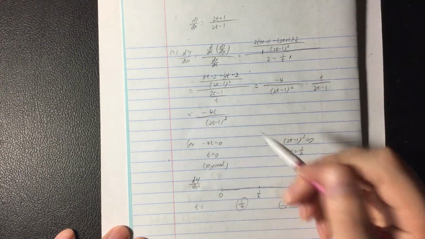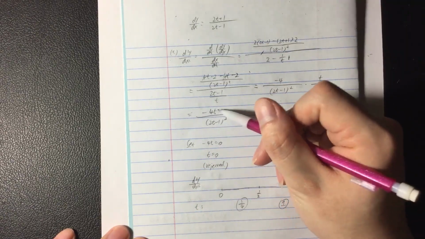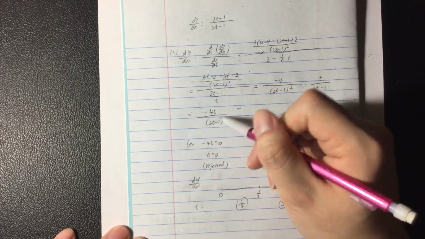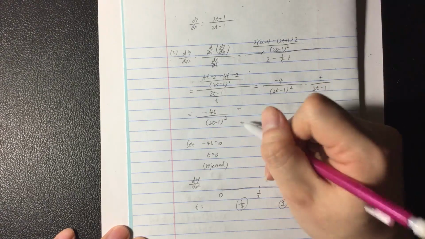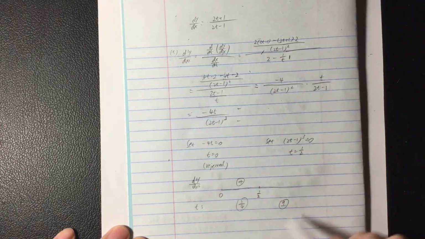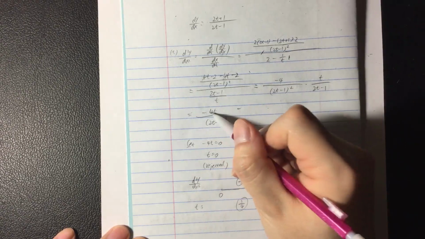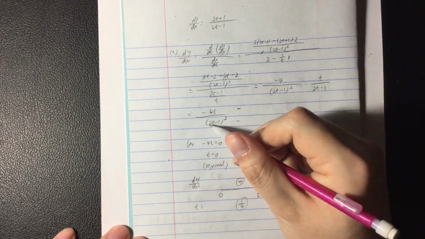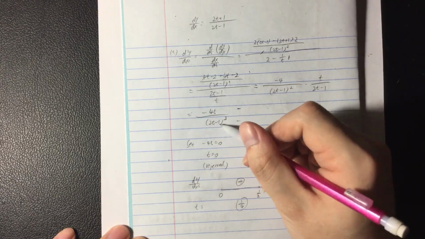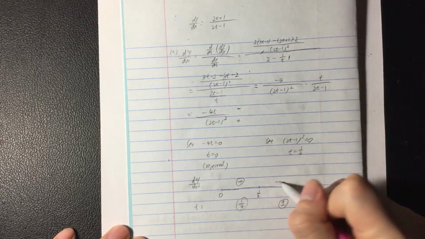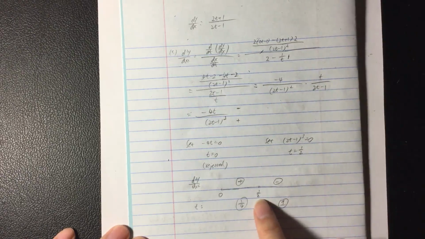If I plug in a quarter, negative 4 times a quarter is negative 1. 2 times a quarter is a half, and a half minus 1 is negative a half. Negative a half cubed is negative. A negative over a negative is positive. If I plug in 1, in the numerator negative 4 times 1 is negative 4, which is negative. In the denominator, 2 times 1 is 2, and 2 minus 1 is 1. 1 cubed is positive. A negative number over a positive number is negative. So for t greater than a half, the second derivative is negative.